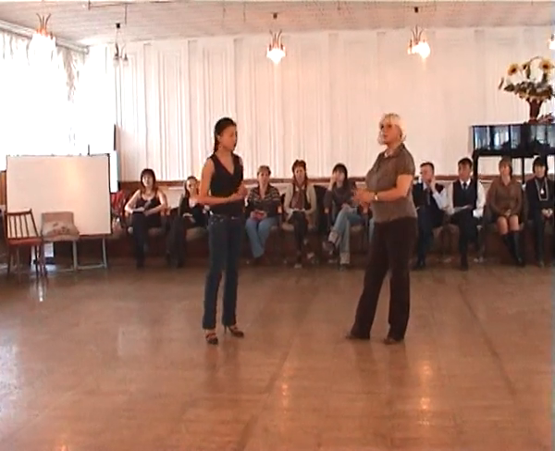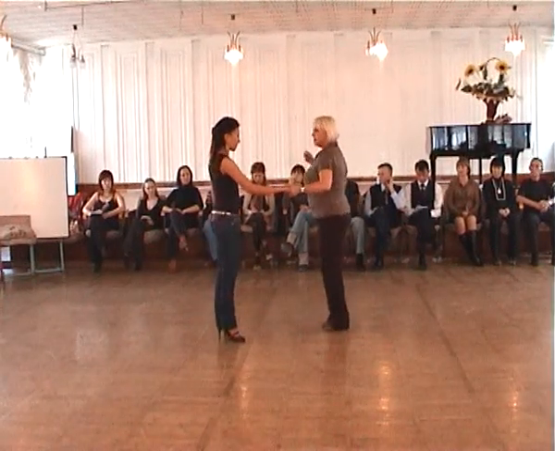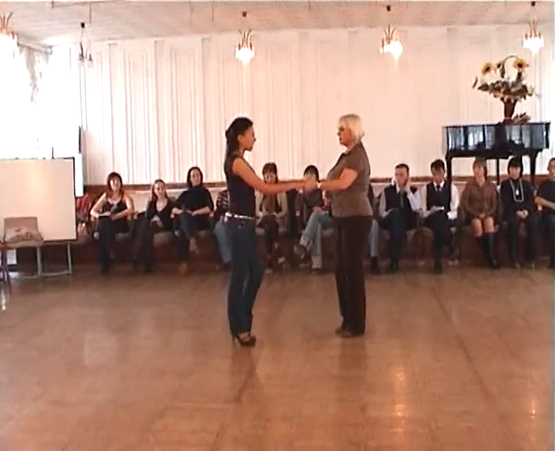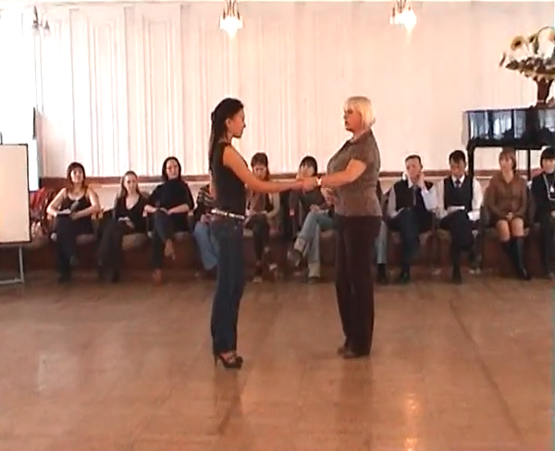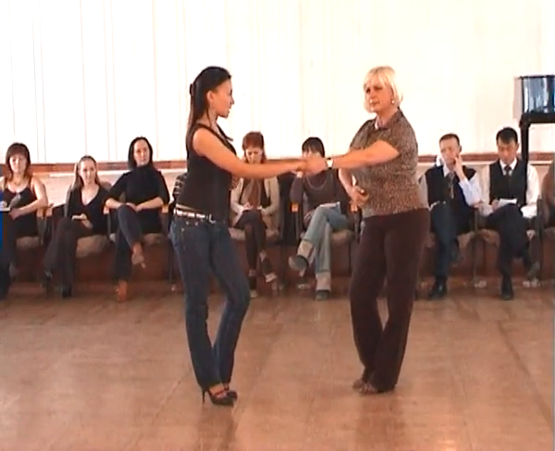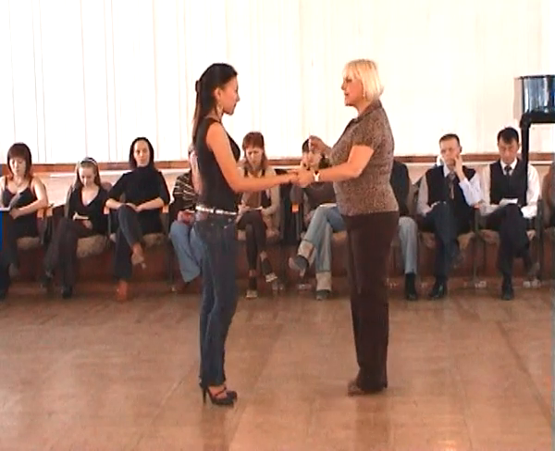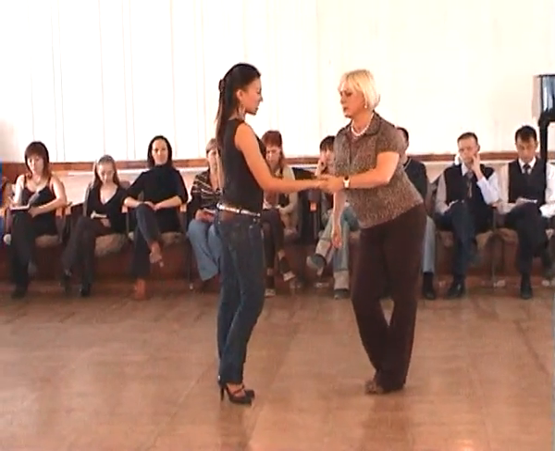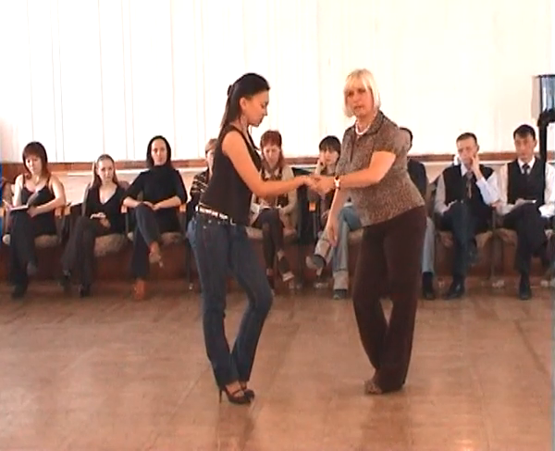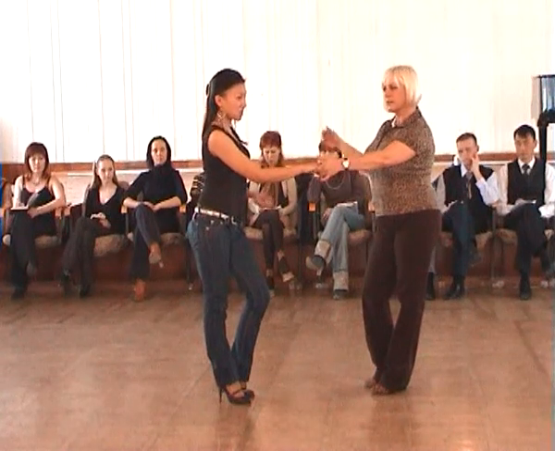So, with the pull, for instance, I also take my belly button and my weight back. Because it's not the same when I do this. Other side, so now I don't feel a pull, I feel a push instead of a pull.